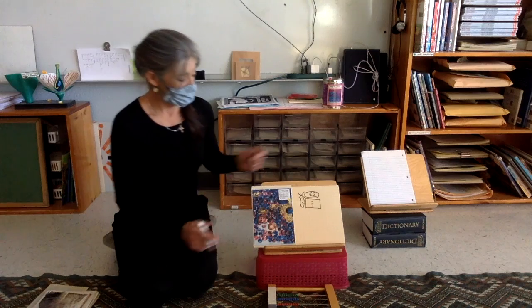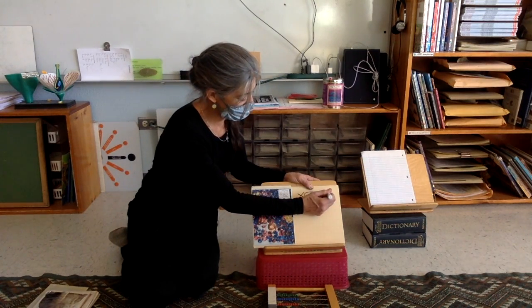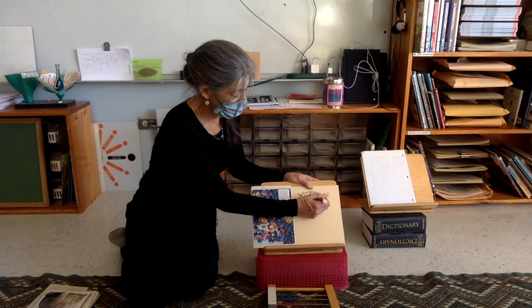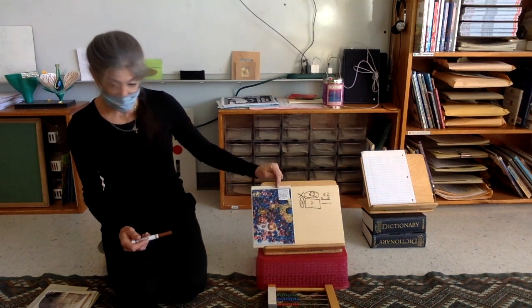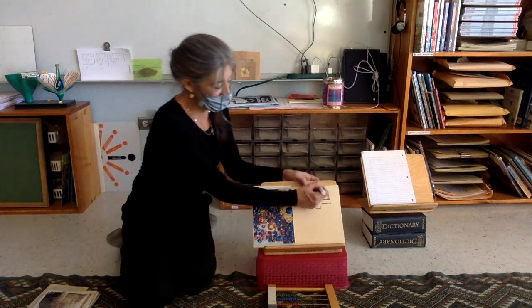So when we write it, we're going to write 62 for the multiplicand and 3 for the multiplier. Can you all see that okay? 62 times 3. We're also going to put the problem number next to it. It's number 2. You can put that in a little circle.